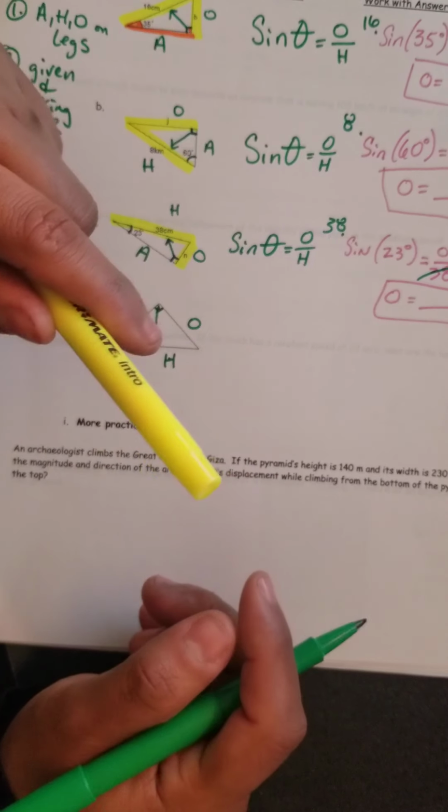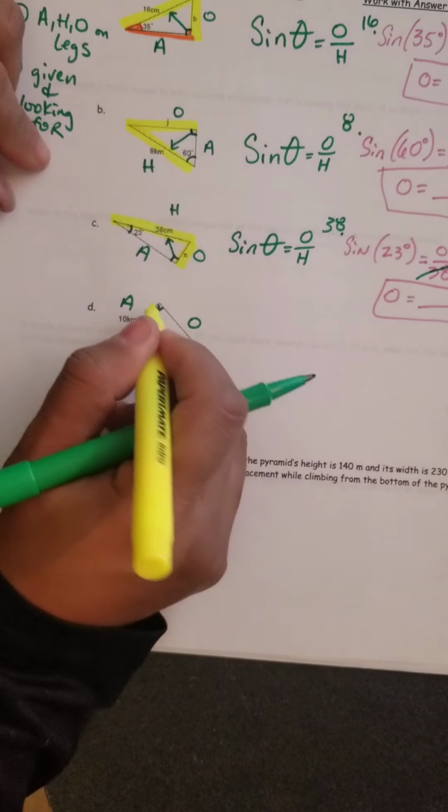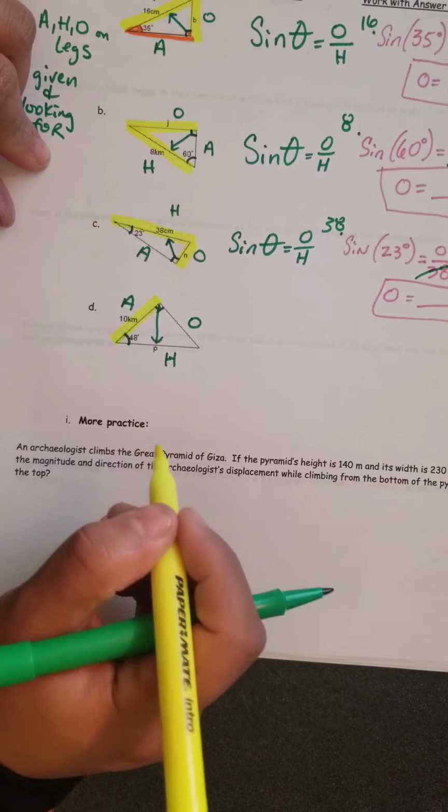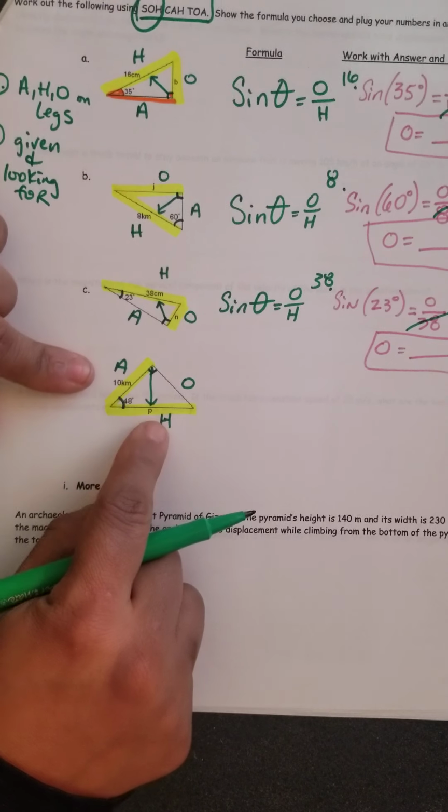Step number 2, highlighter. What do? I highlight what they give me and what I'm looking for. They gave me this leg, and I'm looking for this leg. What is that? That's the A and the H.